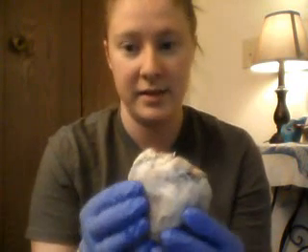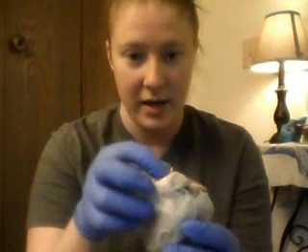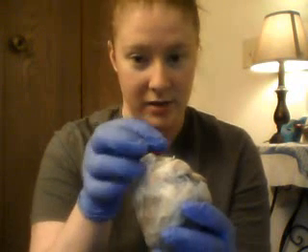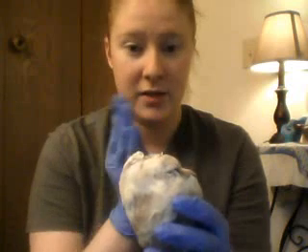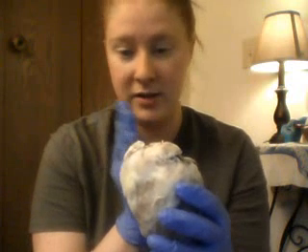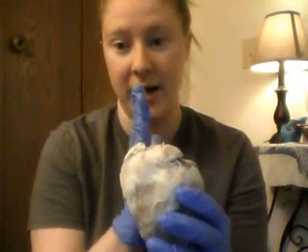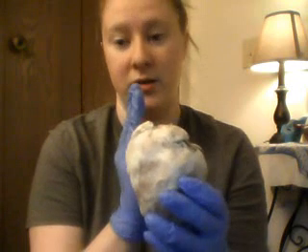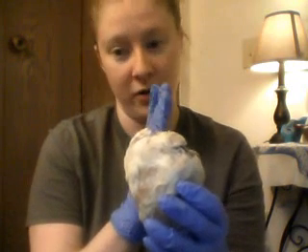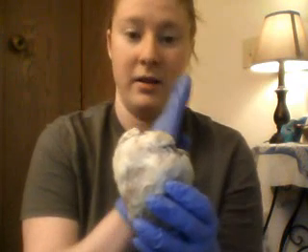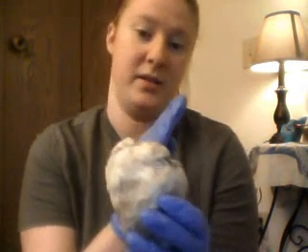There's the ascending aorta, the part that's going up first, and then there's a loop, and that's called the aortic arch. The first little passage off of the aorta on the right side is called the brachiocephalic artery, and then the middle one is called the left common carotid, and then the one farthest left is the left subclavian.